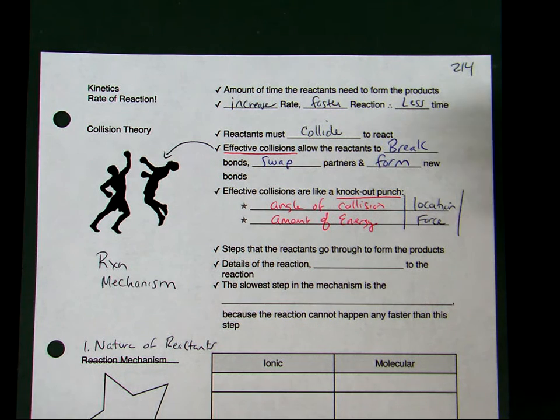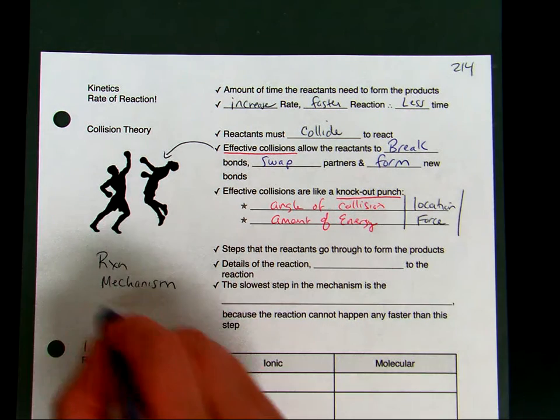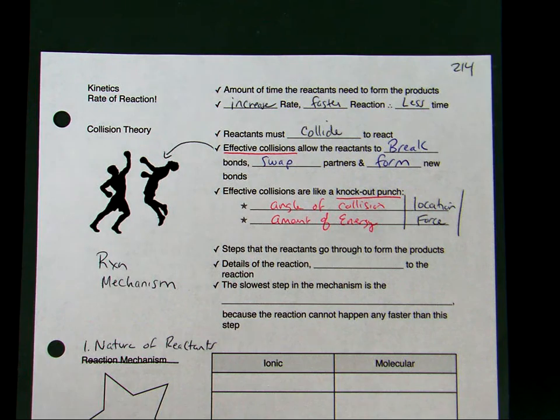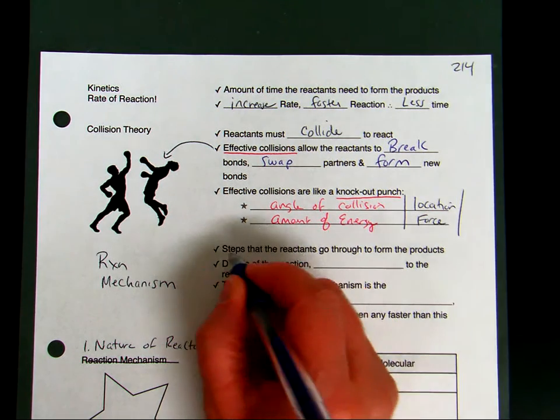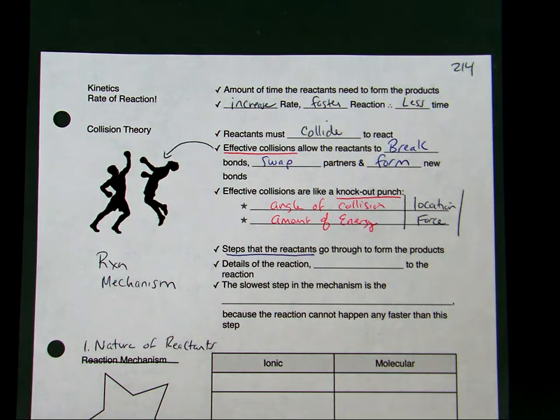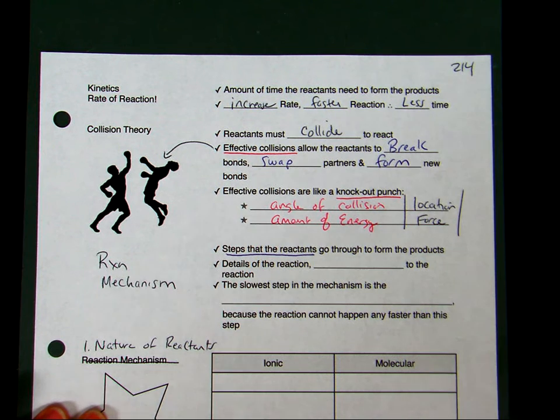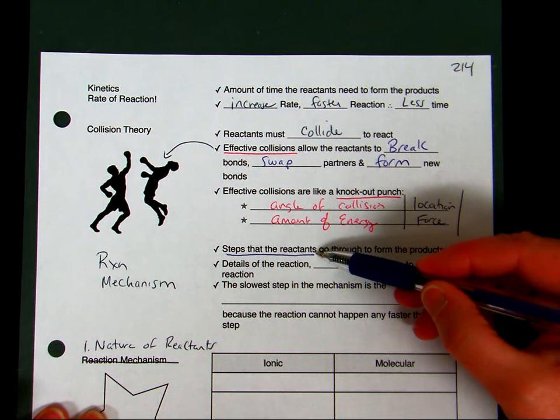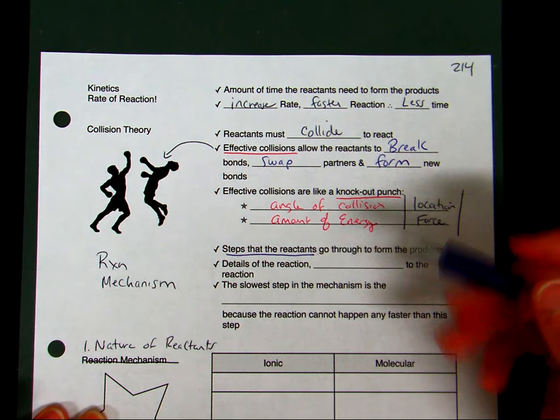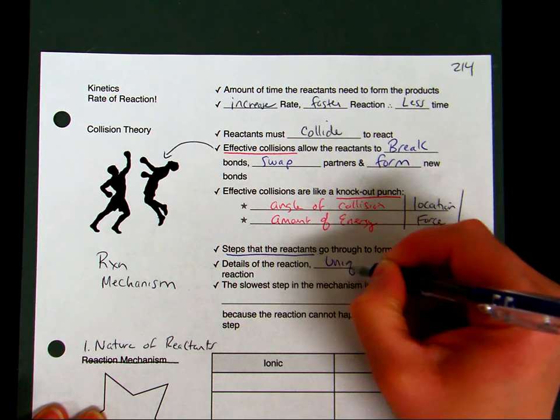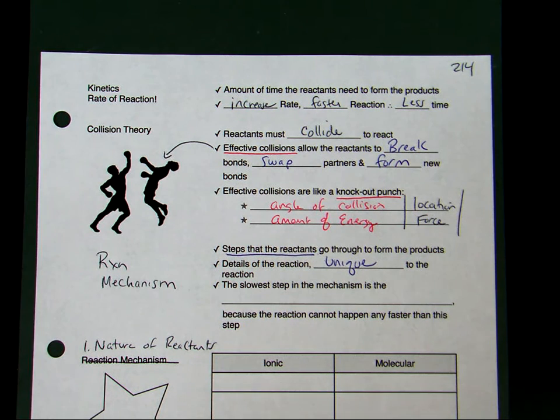Now, the order of how bonds break, finding a partner, forming a new bond, this is known as the reaction mechanism. So this is the steps the reactants go through in order to form the products. The details of reactions are pretty theoretical. Scientists have been collecting data, but one thing that they do know is that the steps that a reactant goes through to form the products is definitely unique to the reaction.